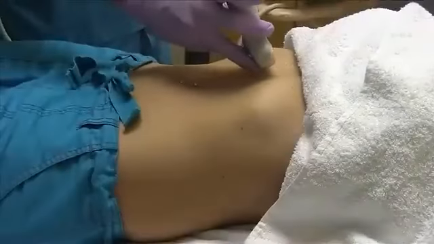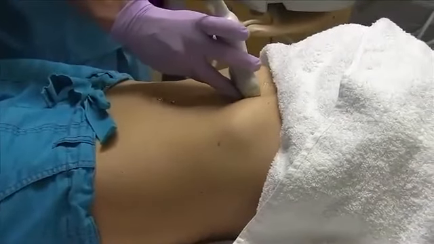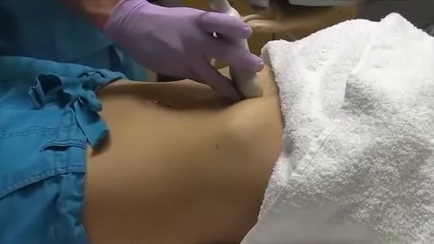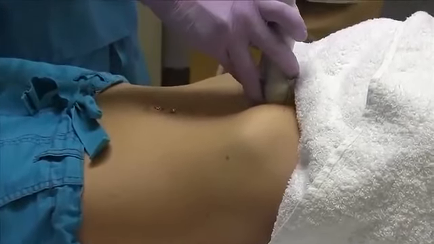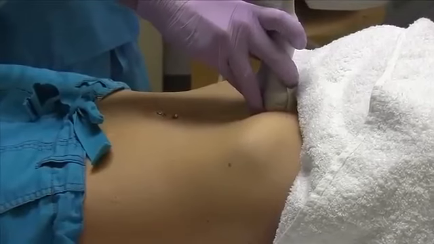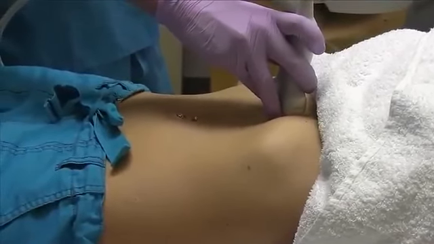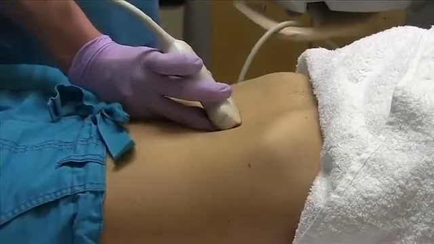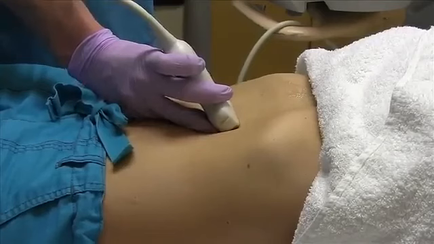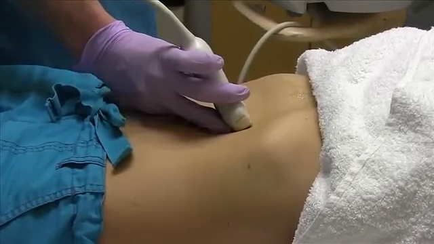To image the pancreas, which is what we're going to look at next, you want to come subxiphoid again, and what I would do is come up high and angle down. That way you're using the tip of the left lobe of your liver as your window, instead of coming down low and angling up, where you're going to use bowel, which is never a good scan window in ultrasound.